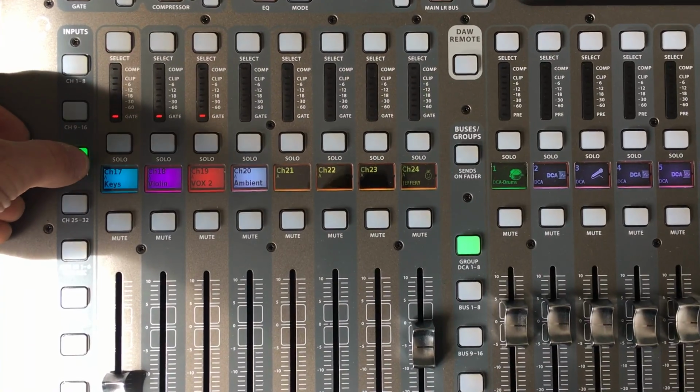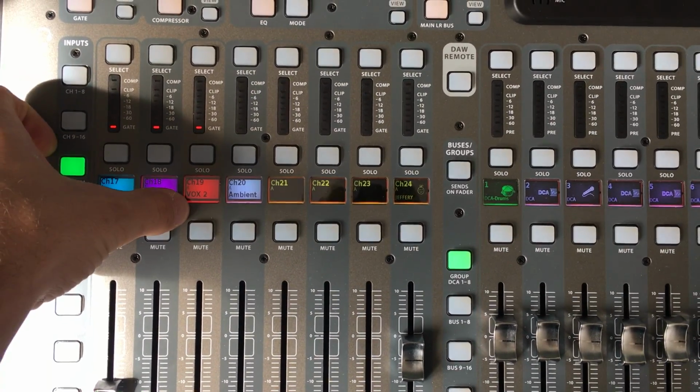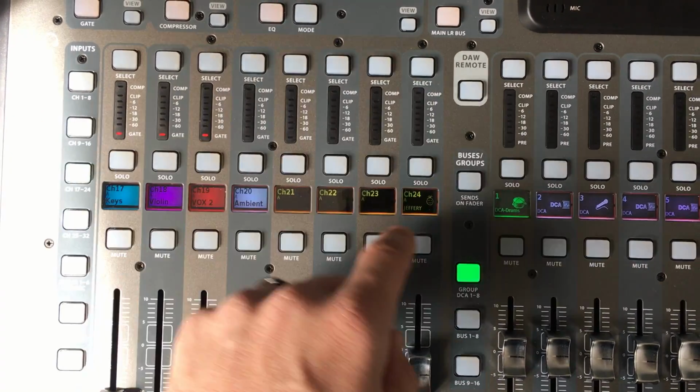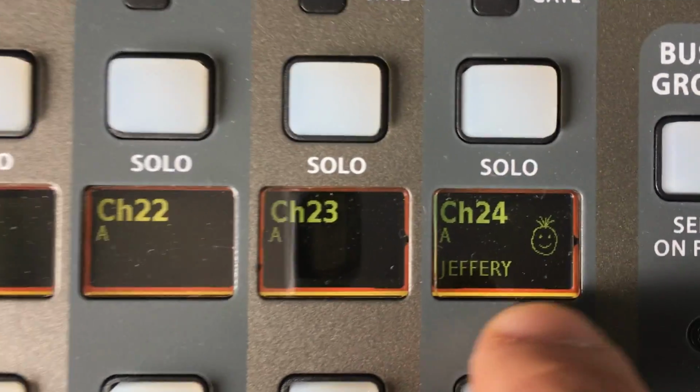And then on 17 through 24, you see keys, violin, an extra vocal, and then the ambient mic right there. And then channel 24 is Jeff.